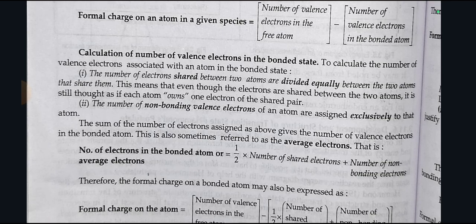Calculation of the number of valence electrons in the bonded state. To calculate the number of valence electrons associated with an atom in the bonded state, first, the electrons shared between two atoms are divided equally between the two atoms that share them. This means that even though the electrons are shared between the two atoms, it is still thought as if each atom owns one electron of the shared pair.